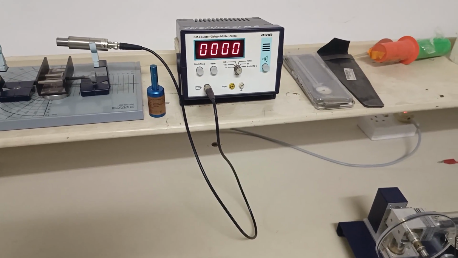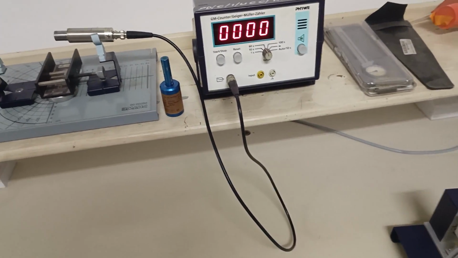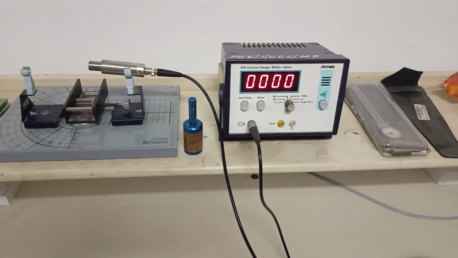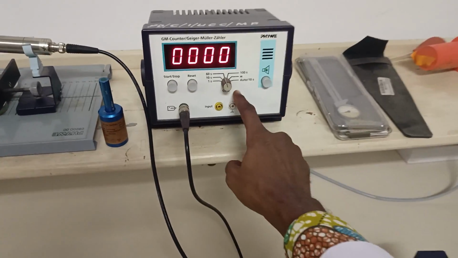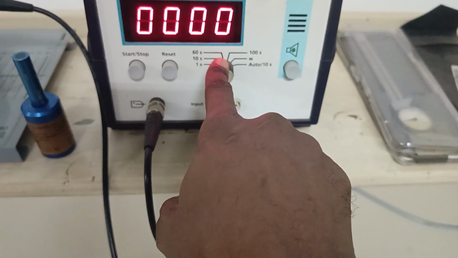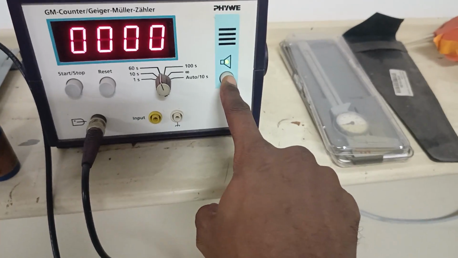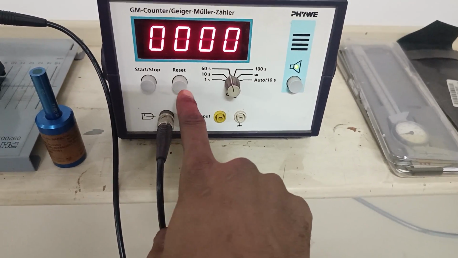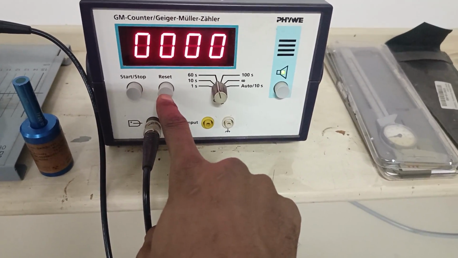Now, first of all, this is our Geiger-Muller counter. We need to set this knob to 60 seconds, the timer to 60 seconds. Now we can turn on the alarm system. This is the start and stop, and then the reset button.